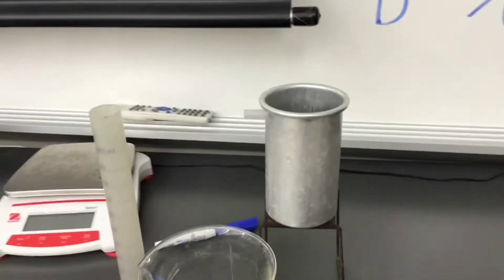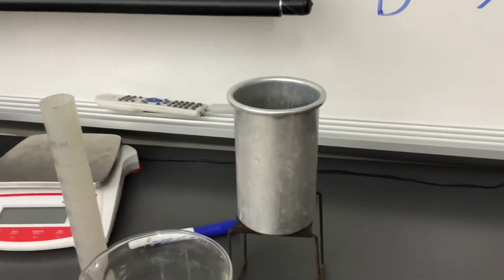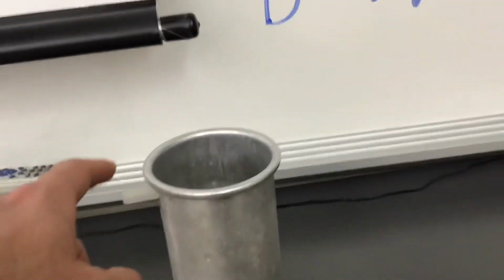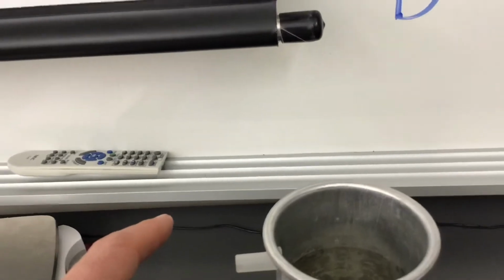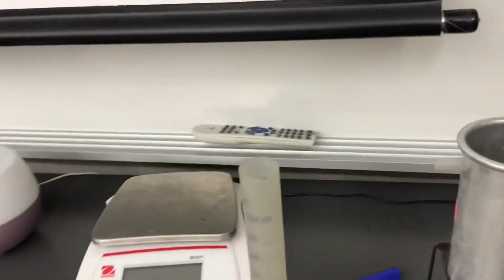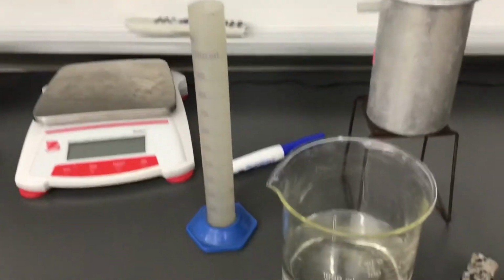The other thing I've got here, which you may not recognize, is called a displacement can. It's pretty much just a metal can with a little spout here. I put some water in there ahead of time just to speed up the process a little bit. All right, so let's start getting some data.